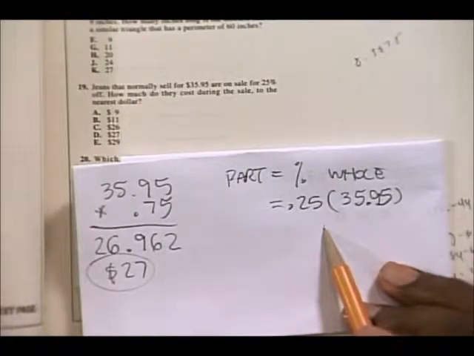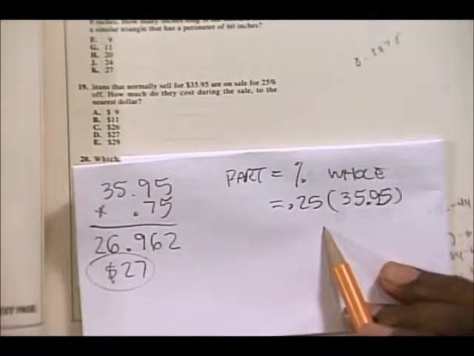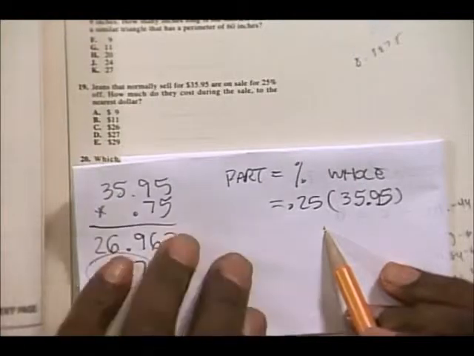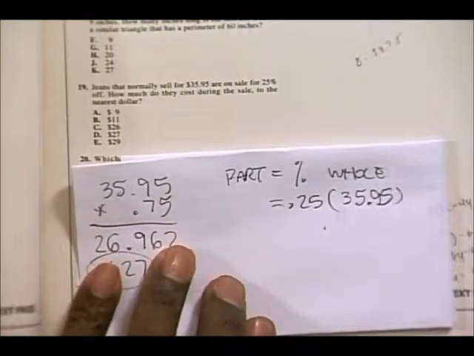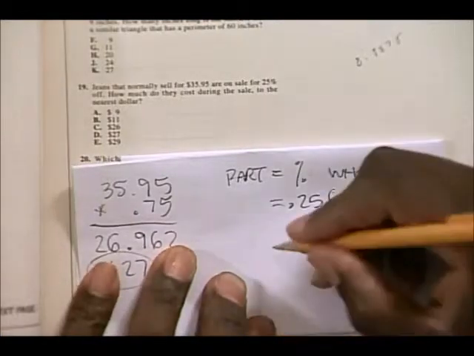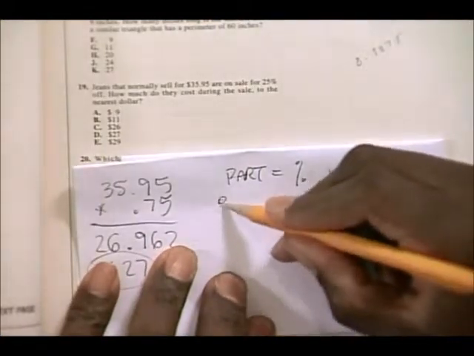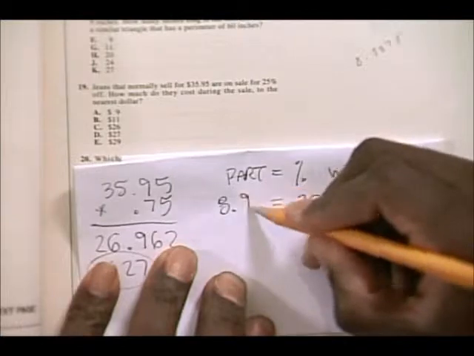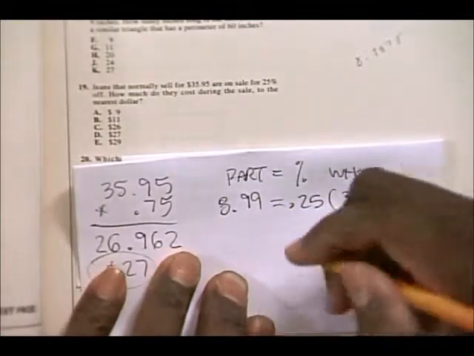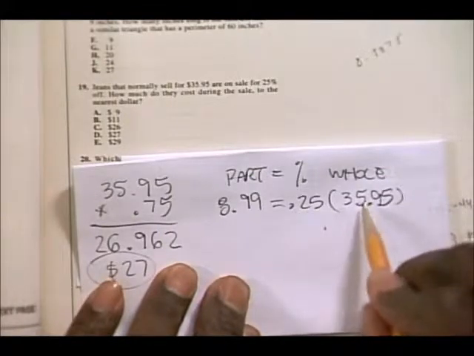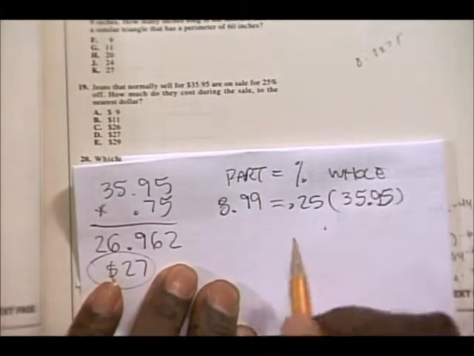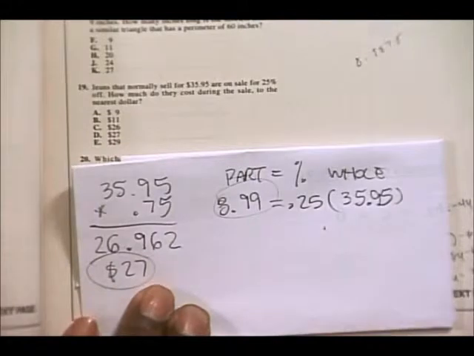And I just made a mistake somewhere. You would end up with $8.98, really $8.99. That $8.99 would represent the part that you don't have to pay. You're taking 25% of $35.95, and that represents the part you don't have to pay.